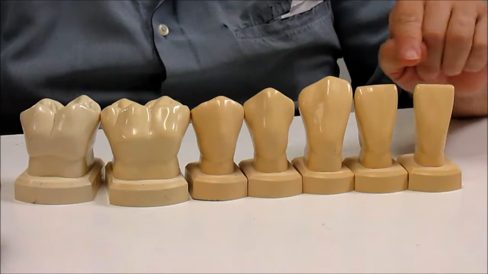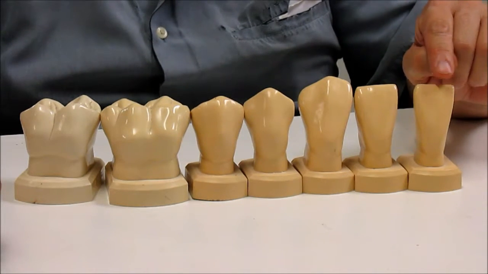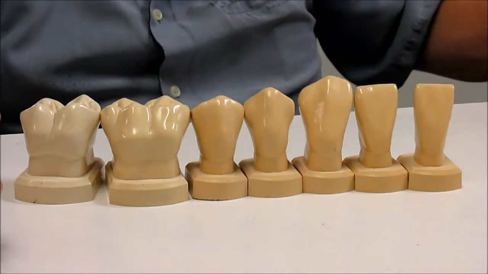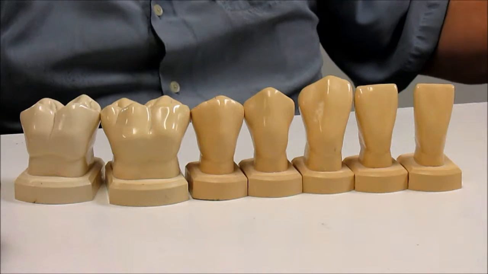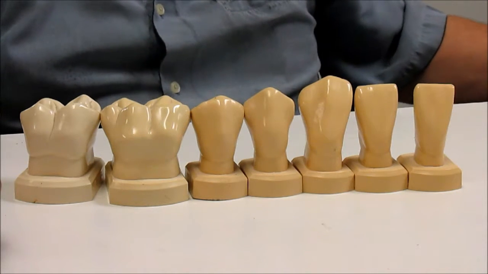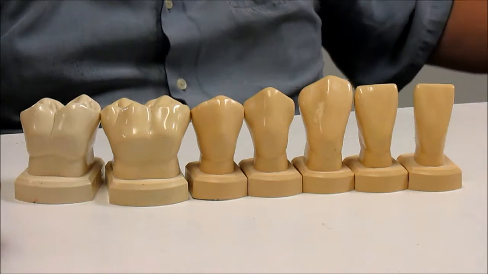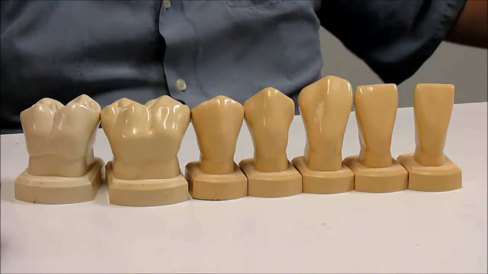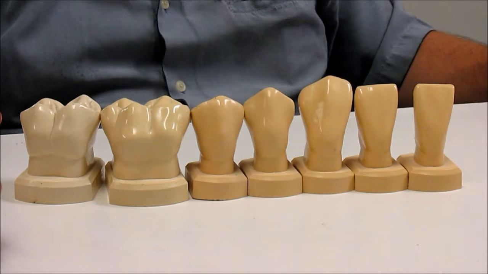So as with the maxillary, the lateral central incisor is very similar, almost a twin to the maxillary central incisor.